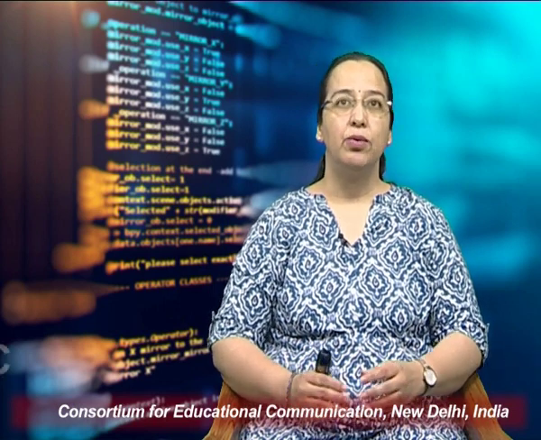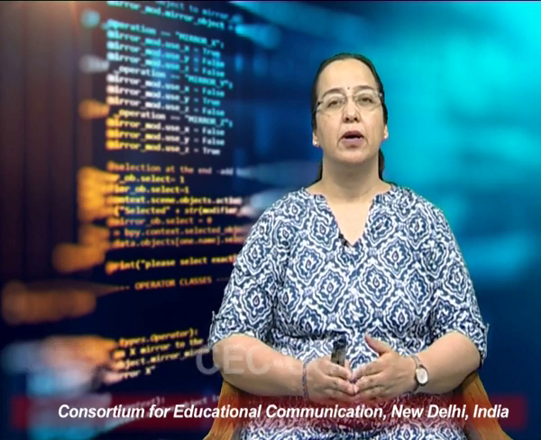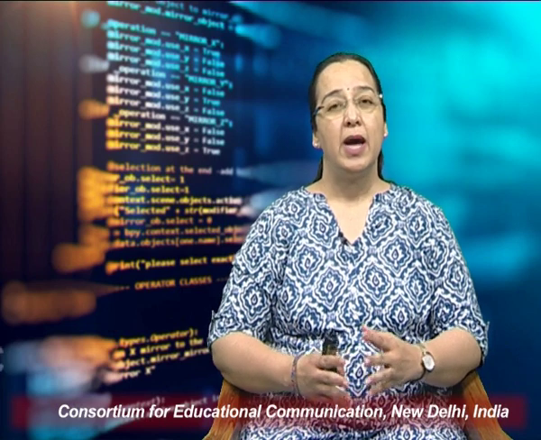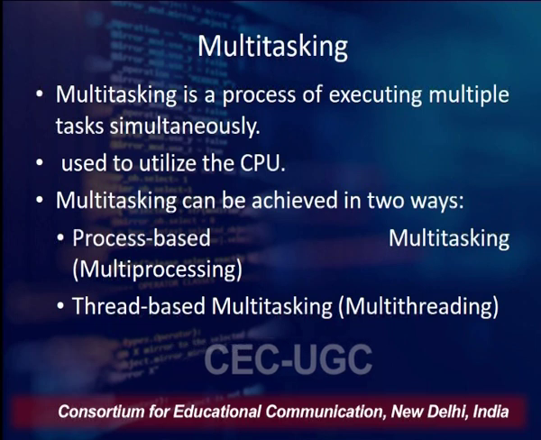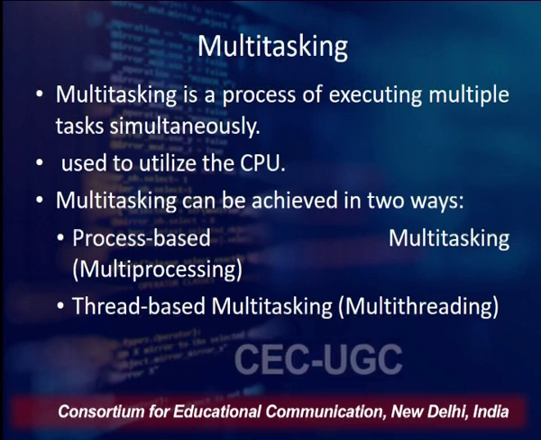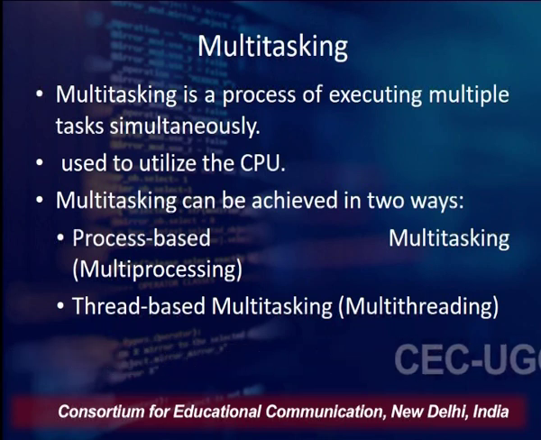Now, this particular title has its roots in one of the most basic topics of computer fundamentals, or specifically computer operating systems, and the topic from which multi-threading carries its roots is multitasking. Multitasking is the process of executing multiple tasks simultaneously, and our CPUs or modern machines are well trained for this. Now, why do we need this?